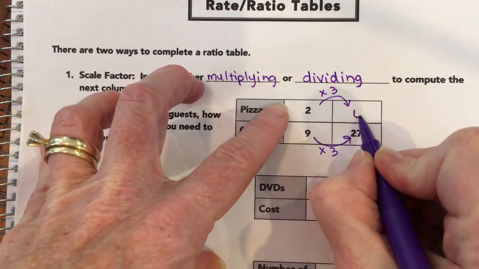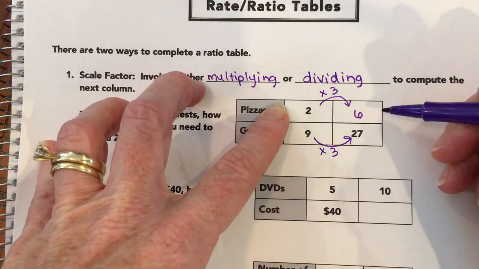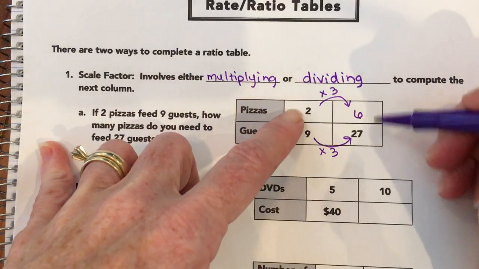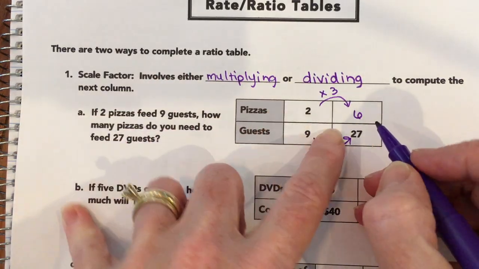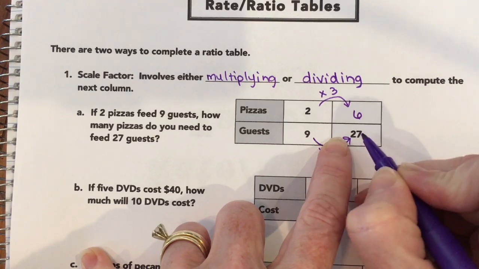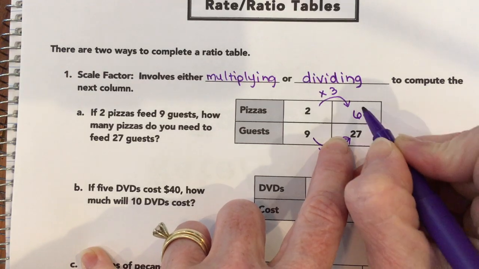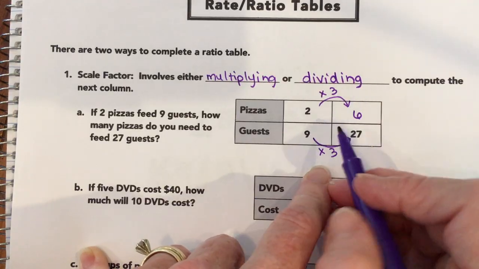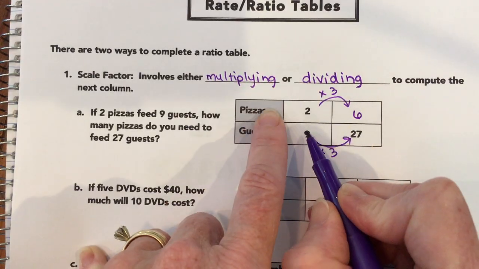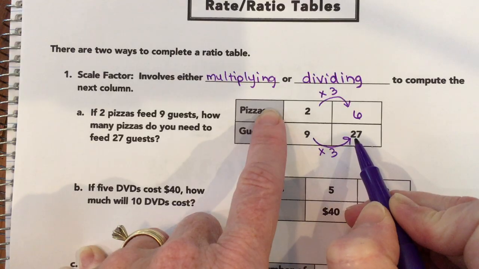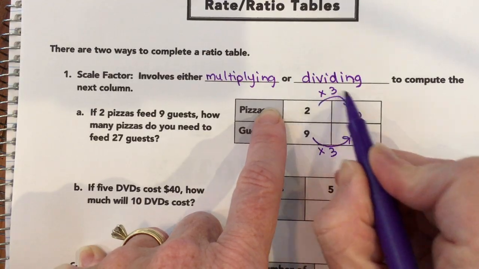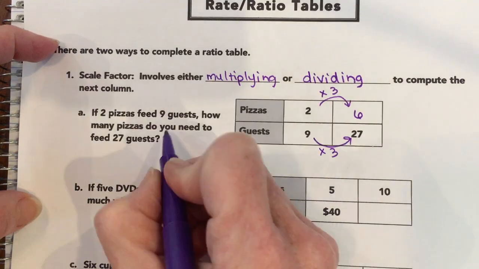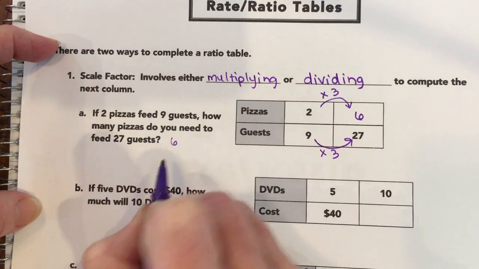So 2 times 3 is 6. So what I've done is create 2 equivalent fractions, but because I'm looking for the number of pizzas for 27 guests, what I want to know is this number right here, 6 pizzas. All right, so I use scale factor to do this. I figured out what times 9 equals 27, and then I use that same number to multiply by 2. All right, so it took us 6 pizzas.